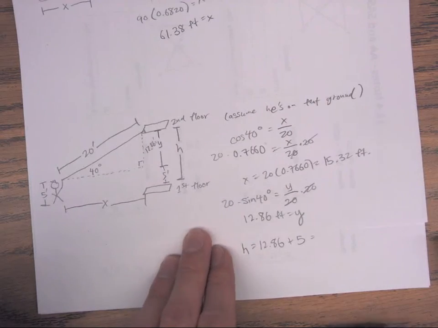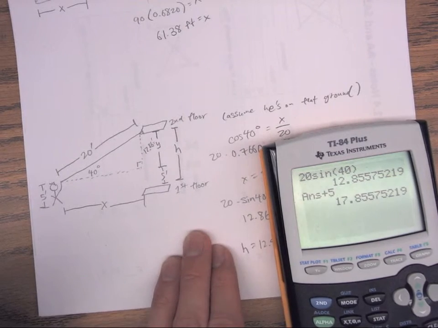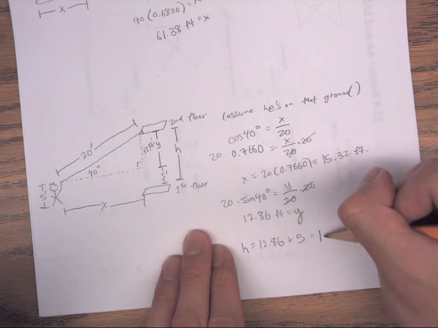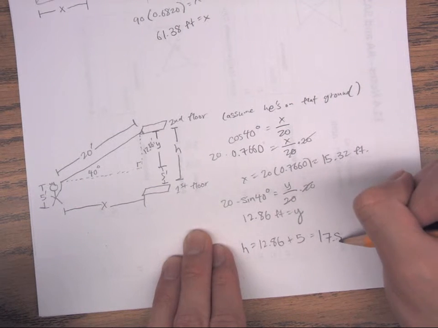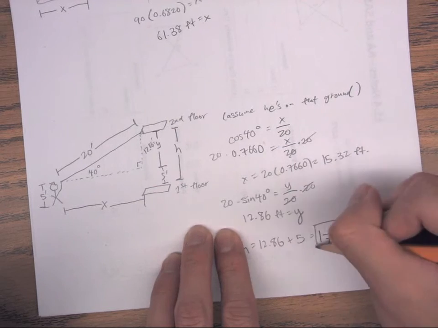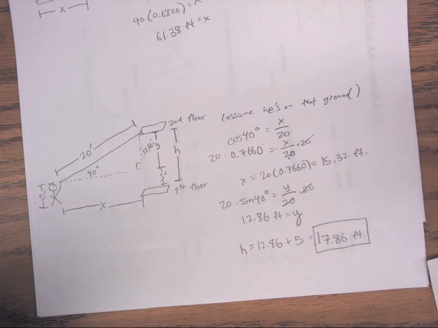So plus 5. That means the total height of the building is going to be 17.86 feet. Okay, cool. All right, whew. And that's it. That was a lot.